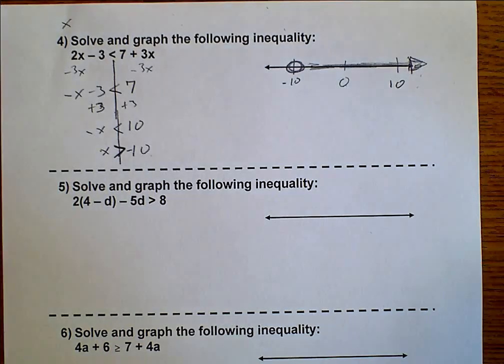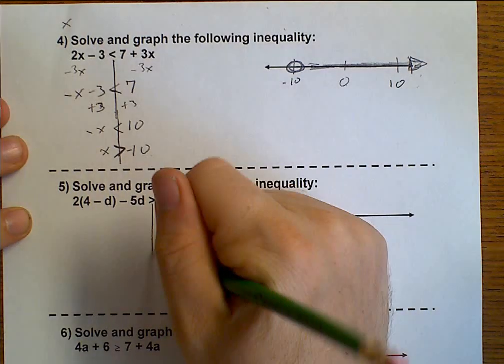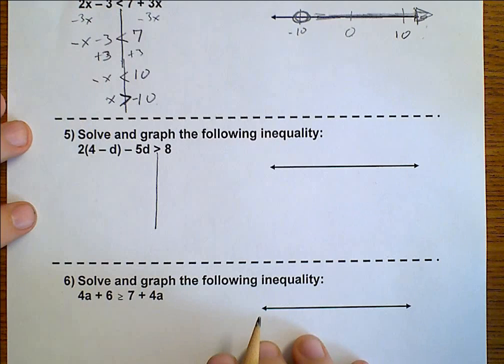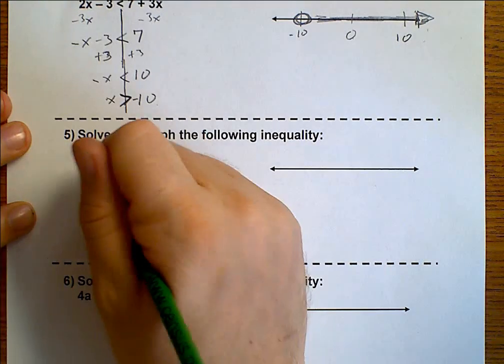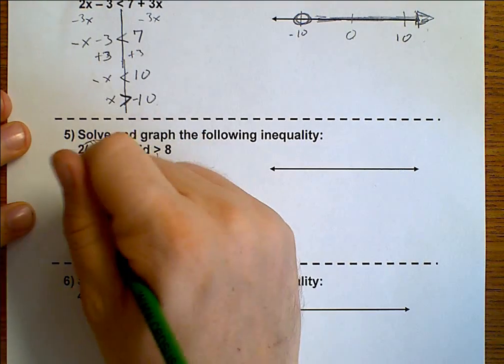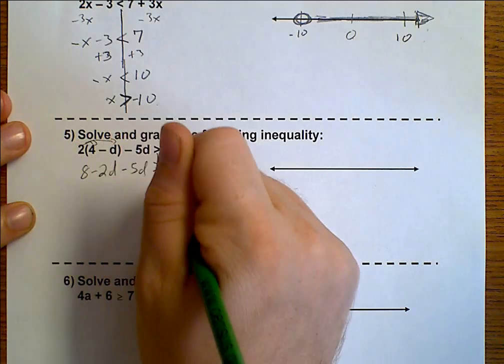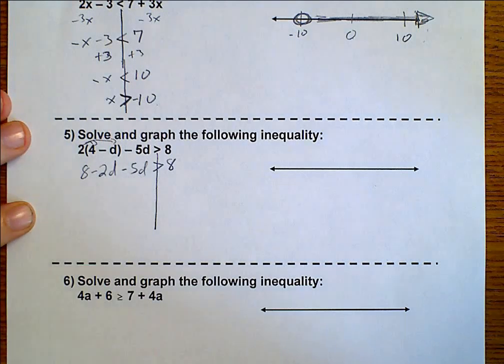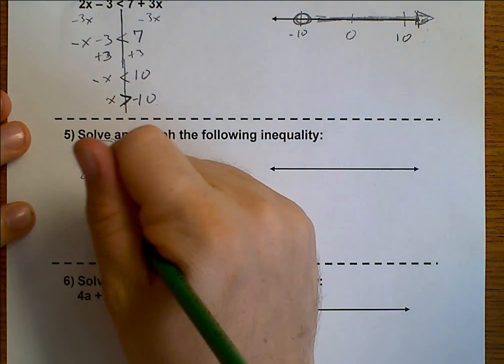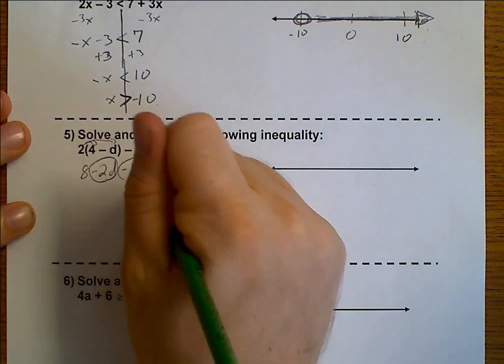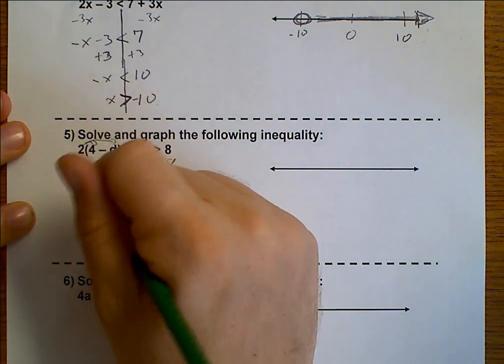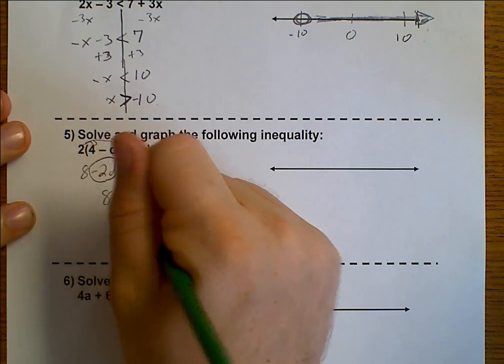Let's go ahead and solve number 5. We start off by distributing. We get 8 minus 2d minus 5d is greater than 8. Well, I've got a negative 2d, a negative 5d, which add up to a negative 7d, greater than 8.